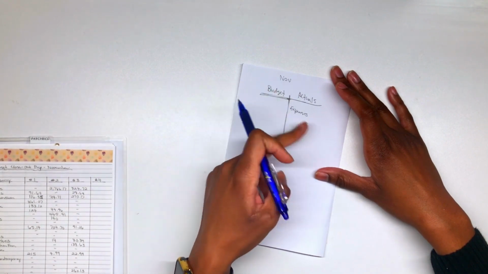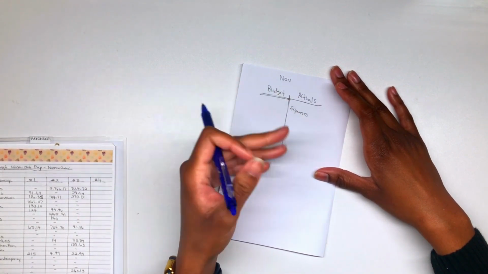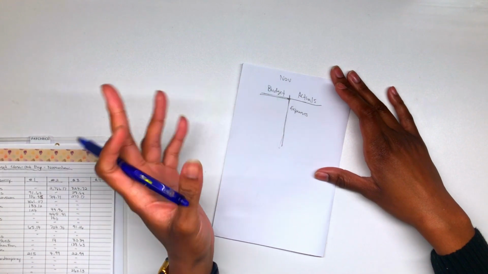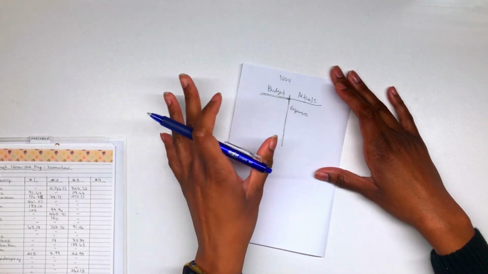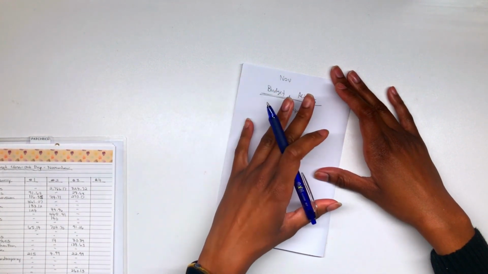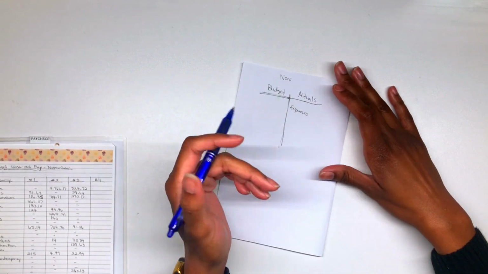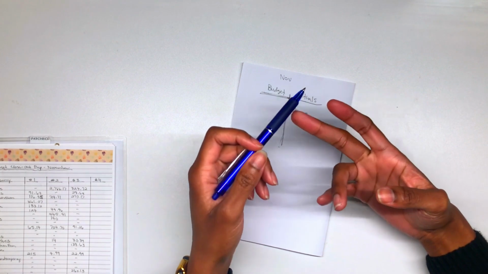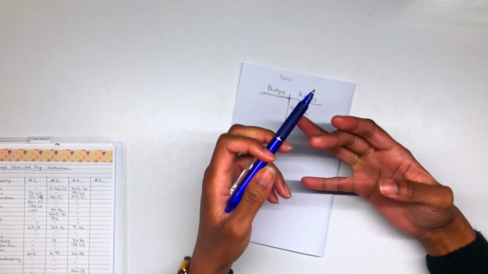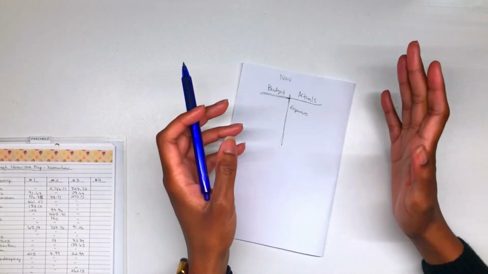That's it, I'm not comparing income, I'm not comparing how much I'm pulling out of sinking funds, I'm not comparing any of that. I'm just comparing what I spent this month versus what I spent last month. And that's across the board, from monthly bills, what I spent out of cash envelopes, all of that. So it's easiest to compare that.